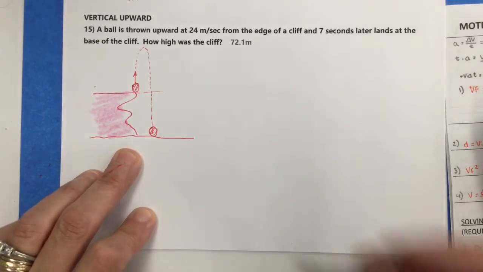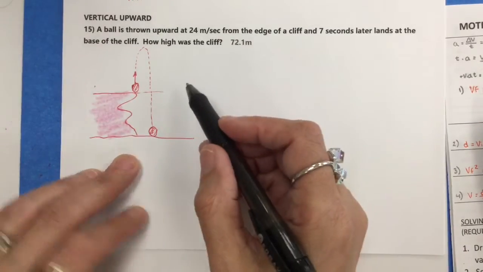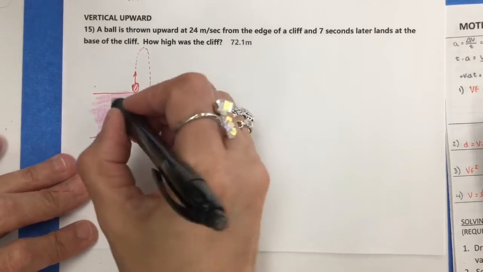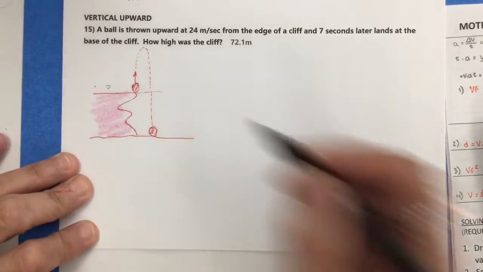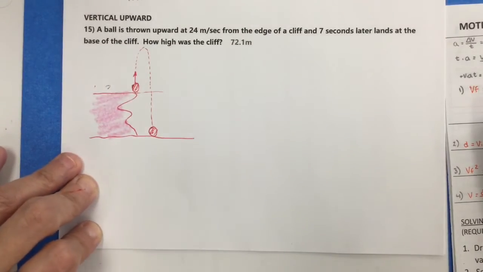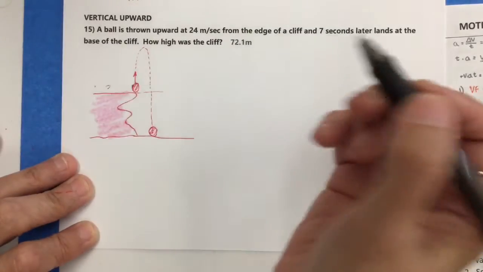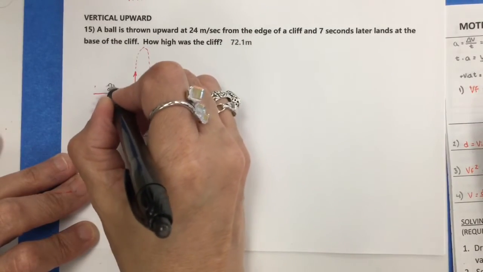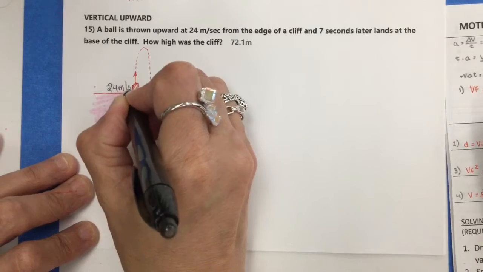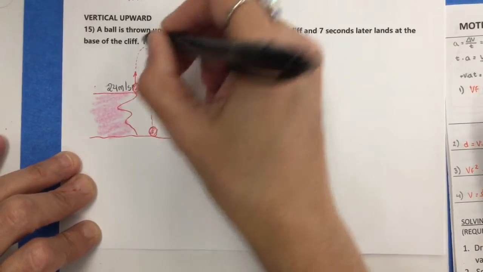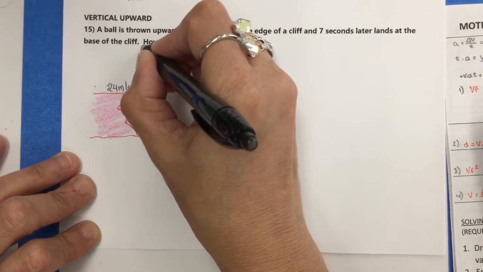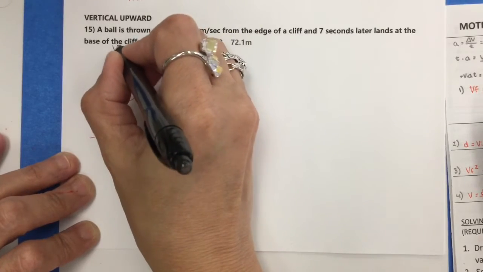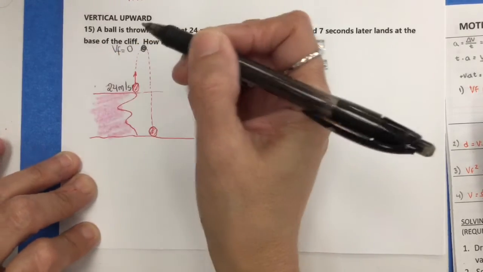So what we're gonna do here, we need to identify what is happening. So this ball is being thrown with a velocity of 24 meters per second. As it's going up, the final velocity right here is 0.